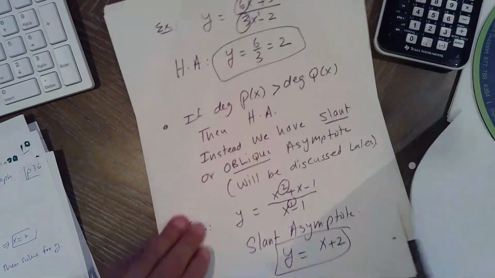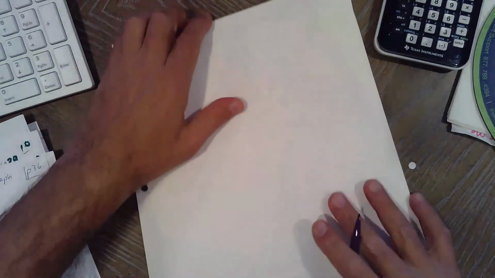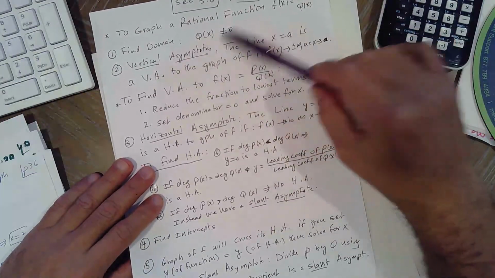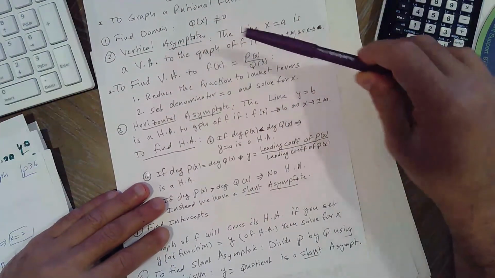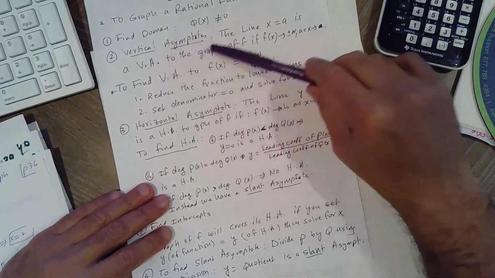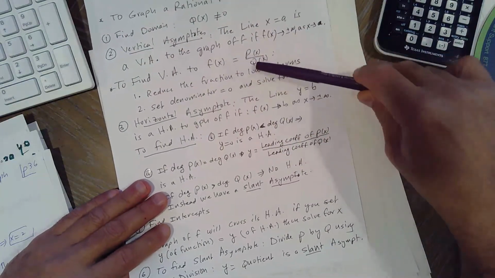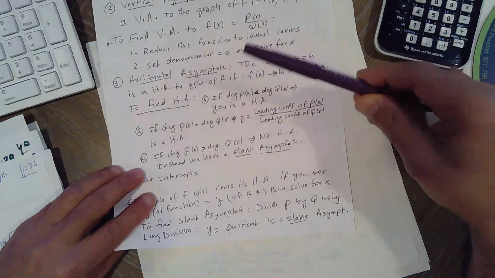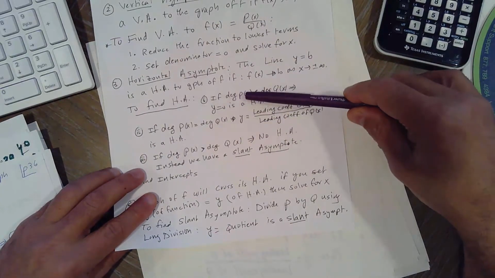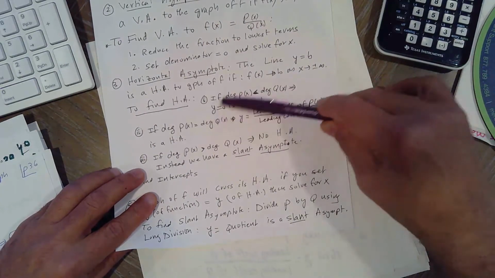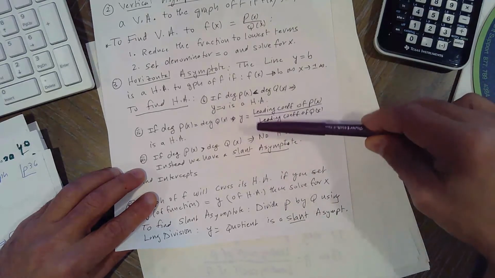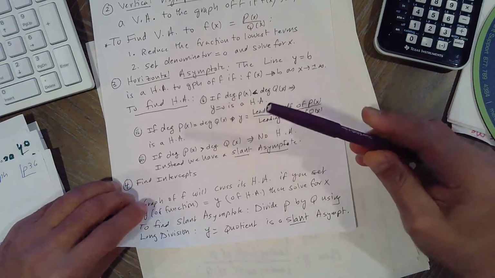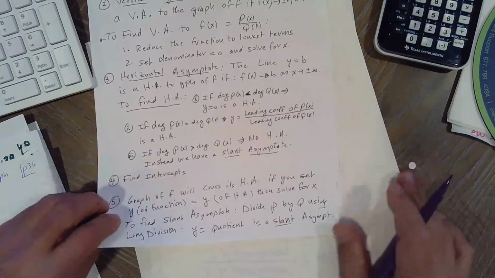All right, so let's assess where we're at right now. We did domain: all real numbers except where the denominator equals 0. To find the vertical asymptote, we reduce and then set the bottom equal to 0. To find the horizontal asymptote, we look at the degree of the top versus the degree of the bottom. If the degree of the top is less than the degree of the bottom, the x-axis is the horizontal asymptote. If they have the same degree, we divide their leading coefficients. If the top has a degree more than the bottom, there is no horizontal asymptote. We will have a slant asymptote, to be discussed at the end.